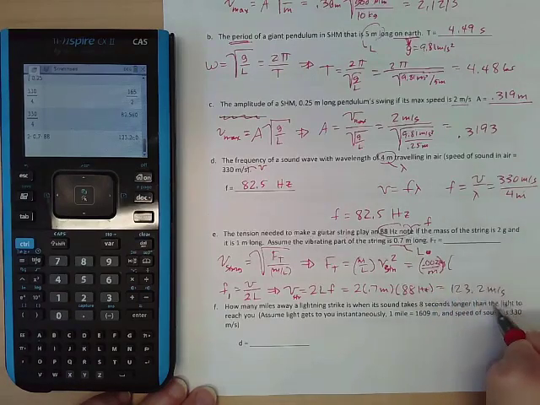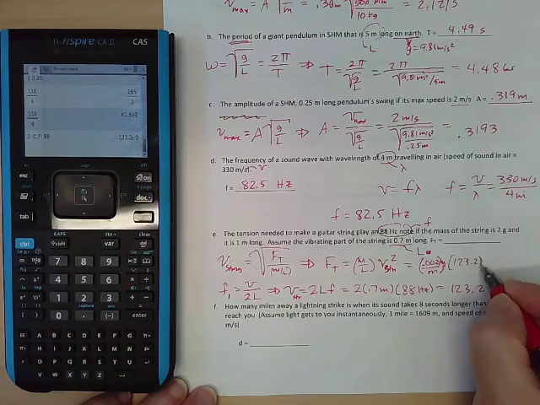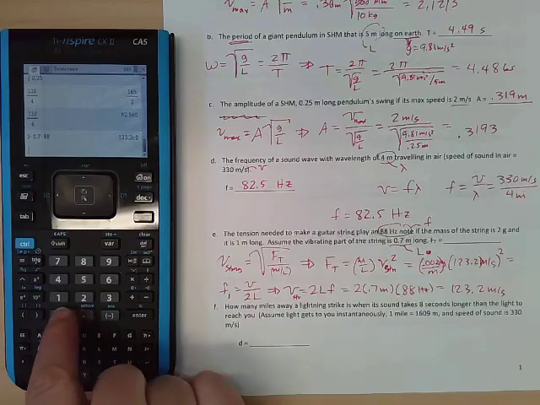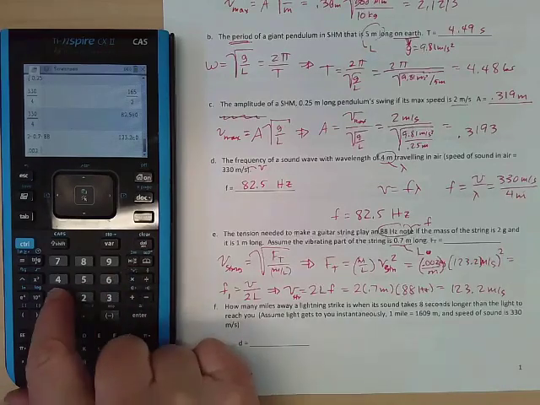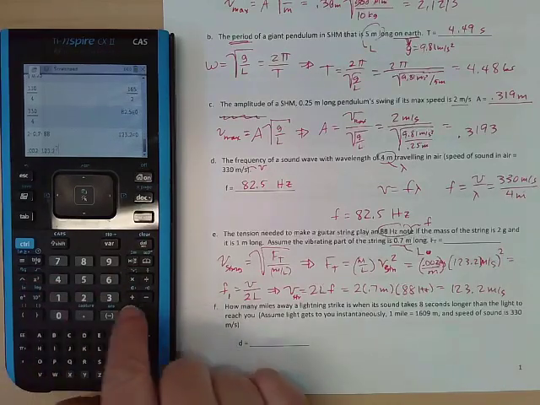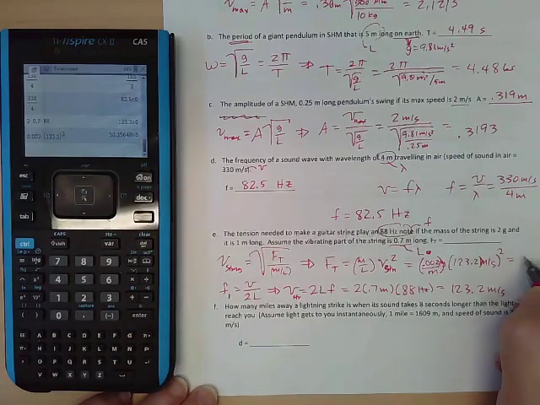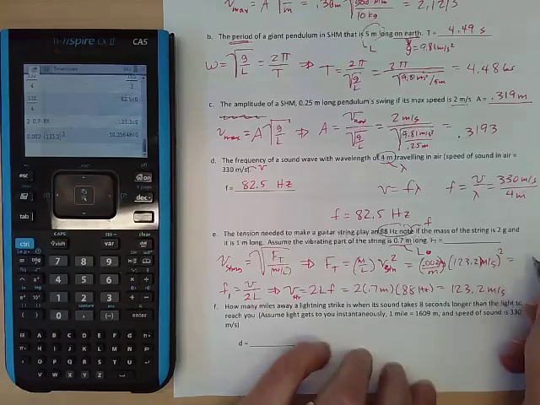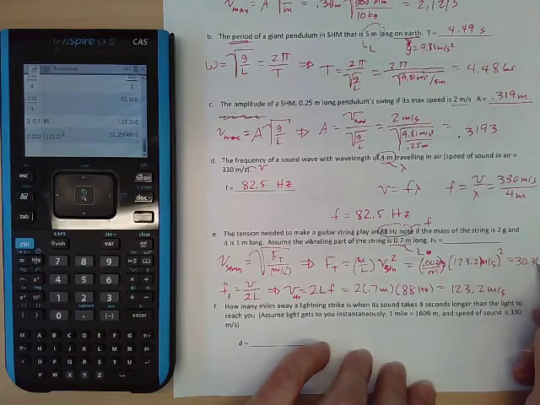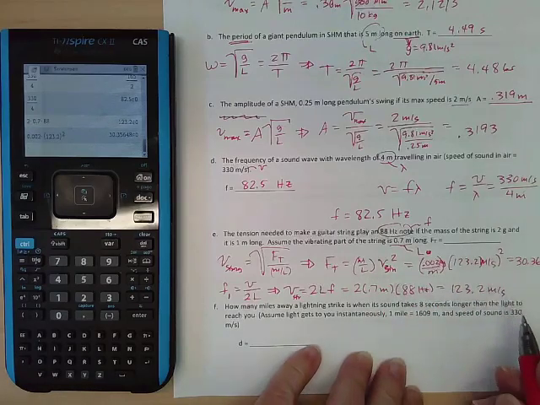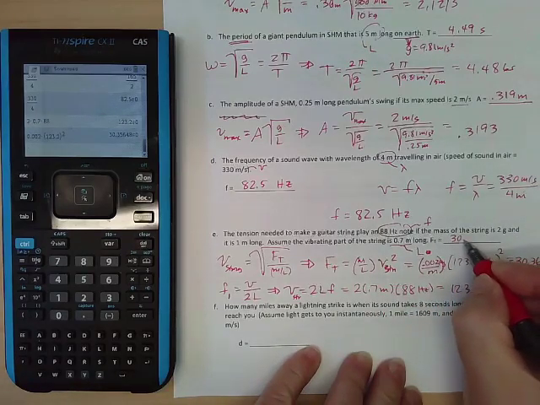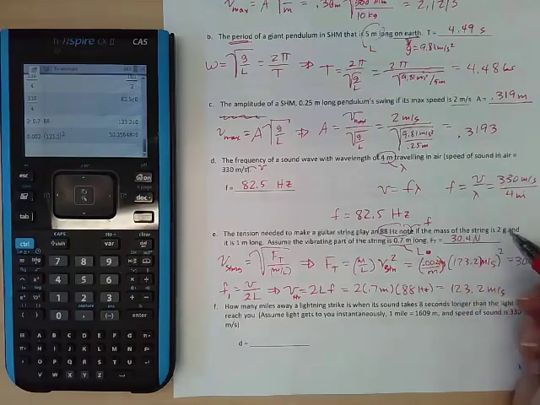And then V we just got is 123.2 meters per second, squared. So 0.002 times 123.2 squared is 30.36. This is a force, so it should be newtons. Everything is in good units, yes. So let's say 30.4 newtons.